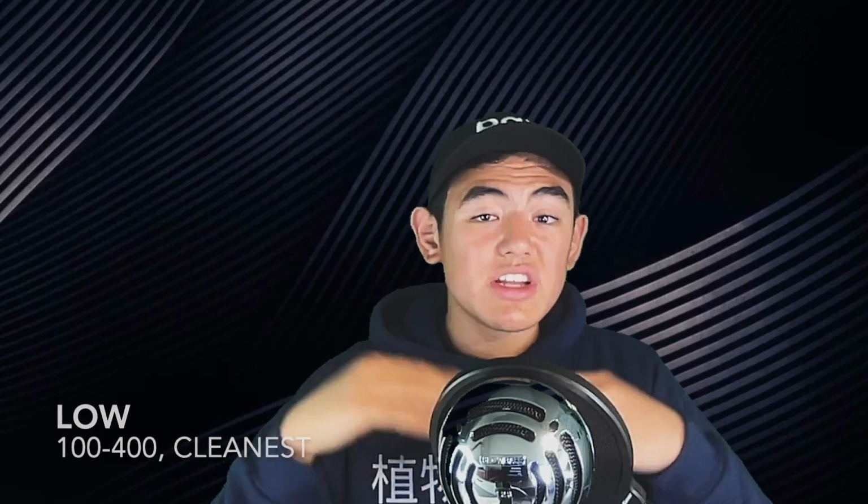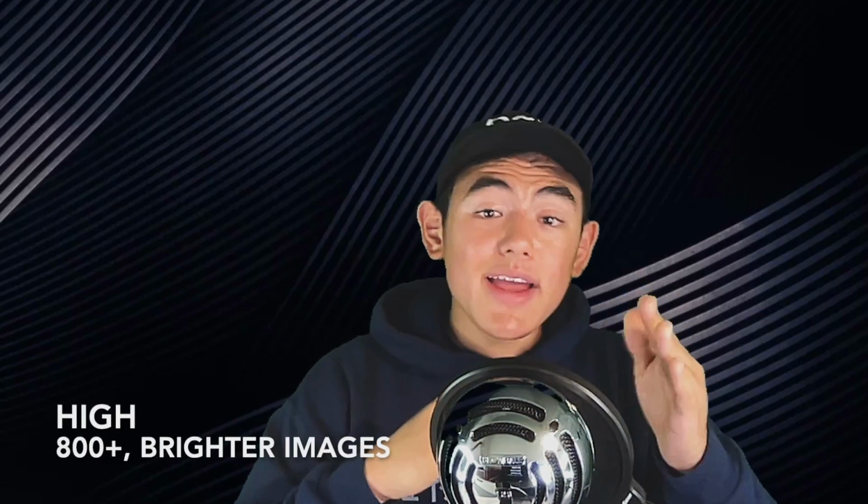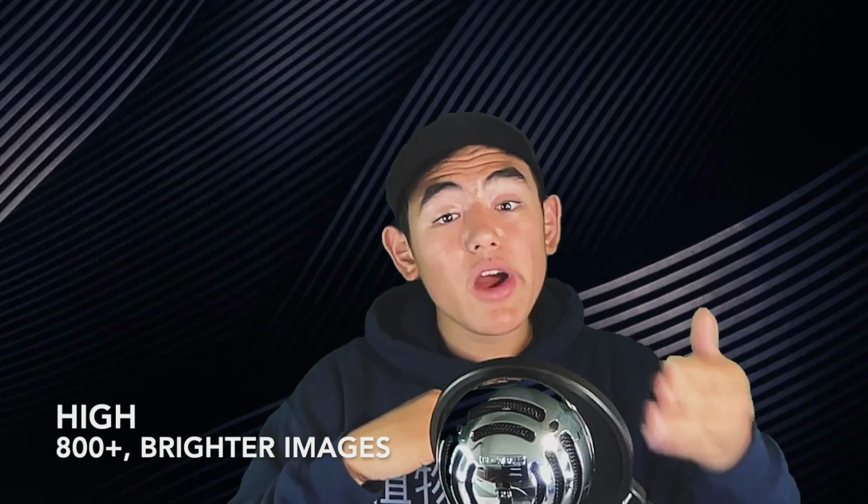This looks like tiny colored speckles in your photo and can degrade your image quality. So the general rule of thumb for ISO is to keep it as low as possible for your cleanest image quality. Summary. Low ISO like 100 to 400: cleanest image, less sensitive to light, requires more from aperture and shutter speed. High ISO like 800 and above: brighter images in low light, but more noise, more grain.